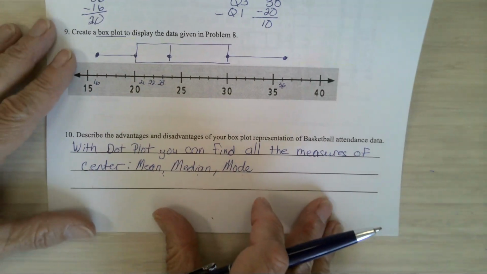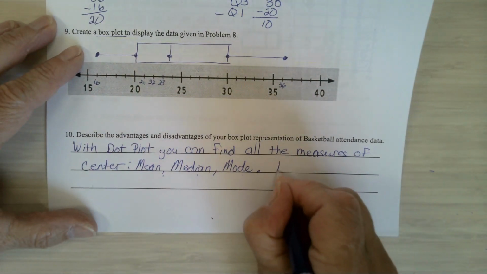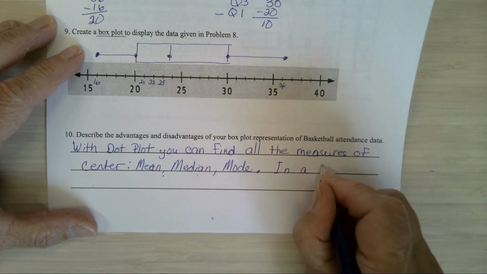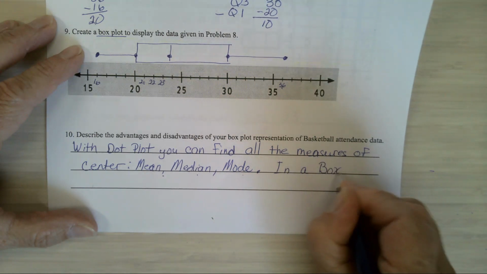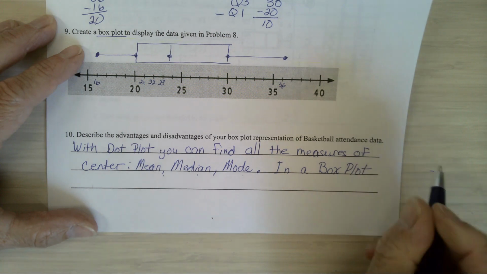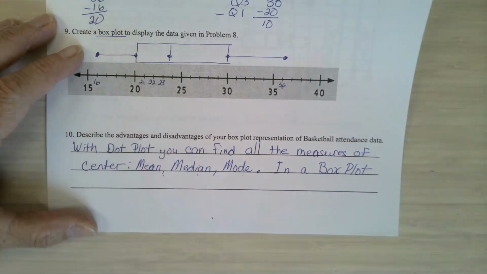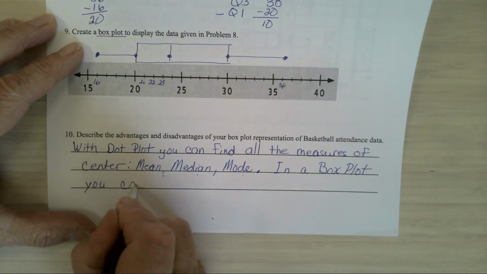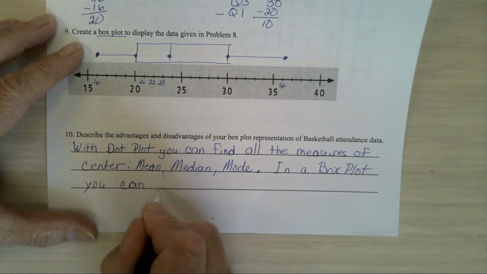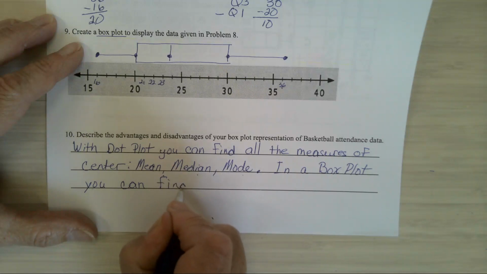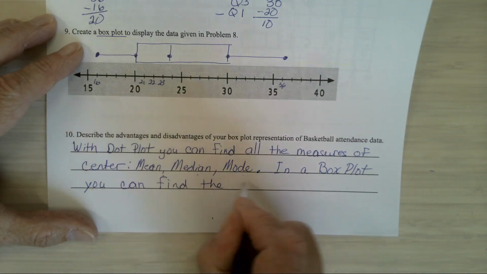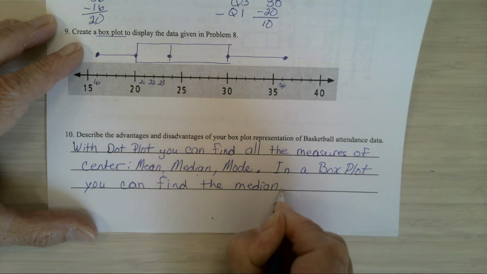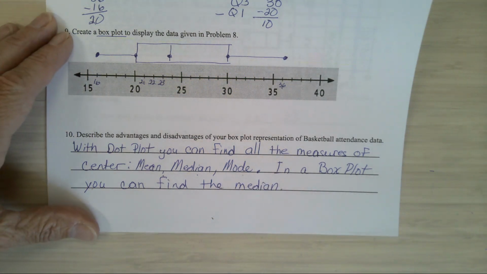In a box plot, you only know what the median is. You're not able to find the mean or the mode.